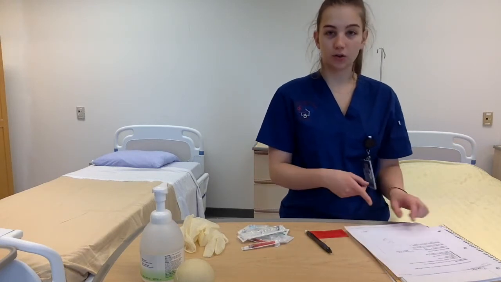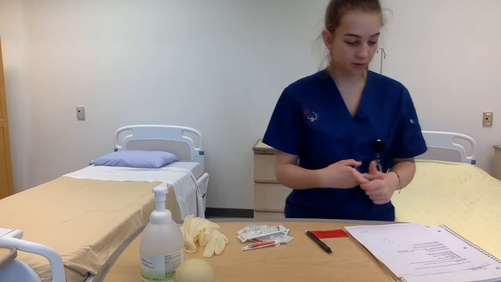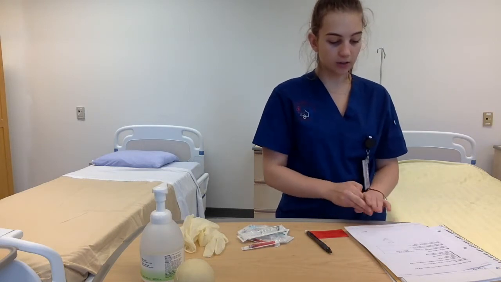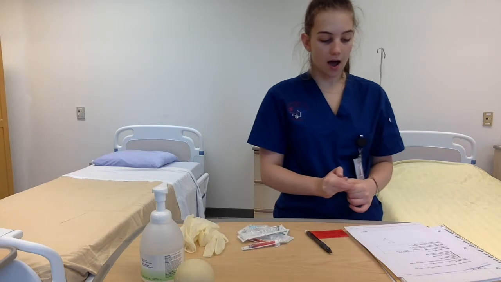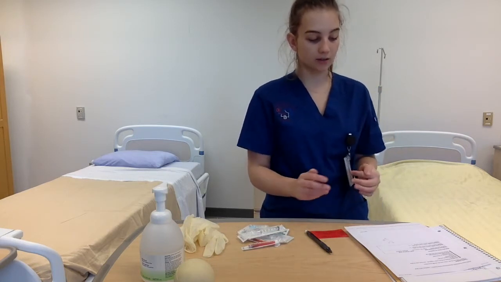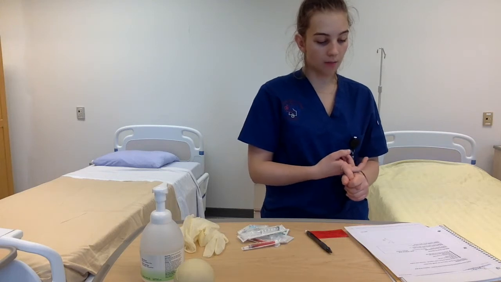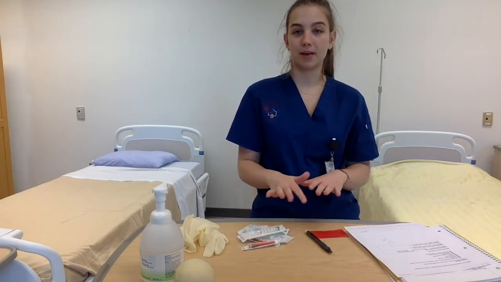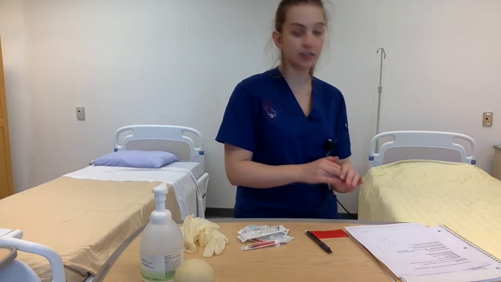So the medication order that we have is for Mario Mancini, and his order is 5,000 units subcutaneously of heparin, Q12 hours. And he also has an order of Haldol, 1 milligram IM, Q4 hours, PRN. So today we're going to be administering both of these medications.